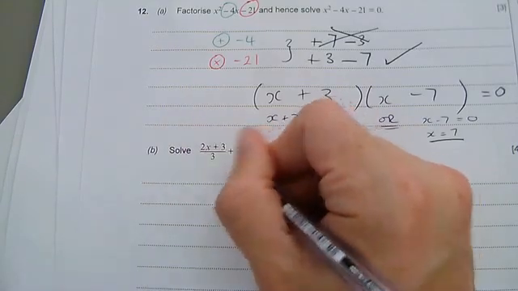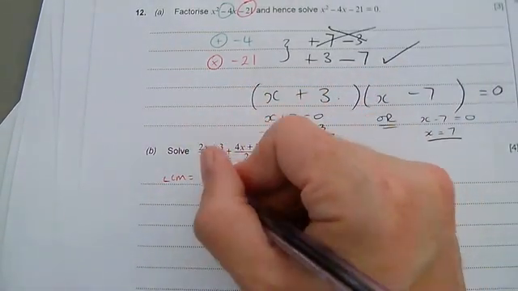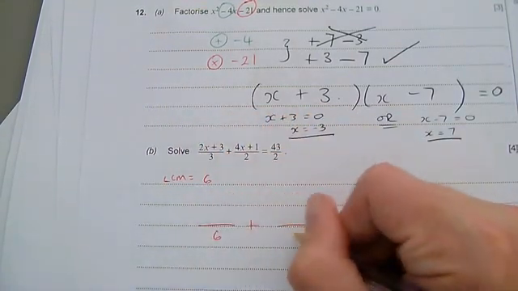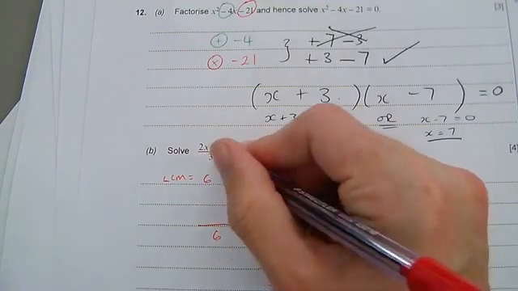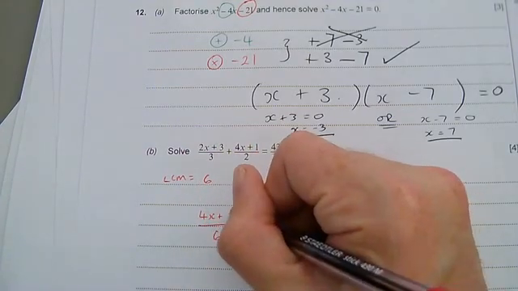So you look for a pair of numbers. So I call it the LCM of 2 and 3. What is the LCM of 2 and 3? 6. So you make these all being over 6 instead. So we have something over 6 plus something over 6 equals something over 6. What do I do to 3 to make it over 6? Times by 2, so I get 4x plus 6.